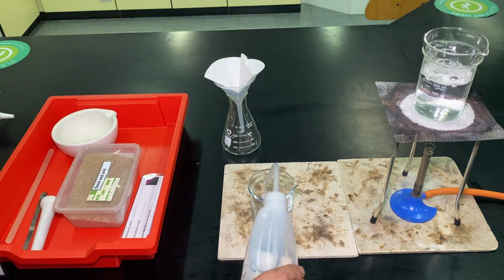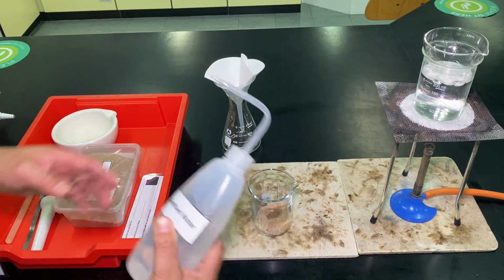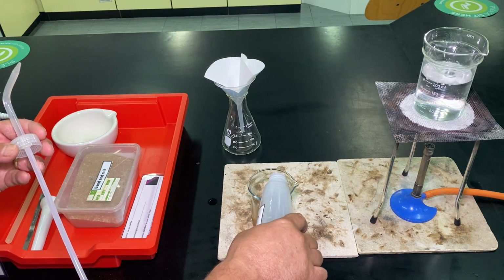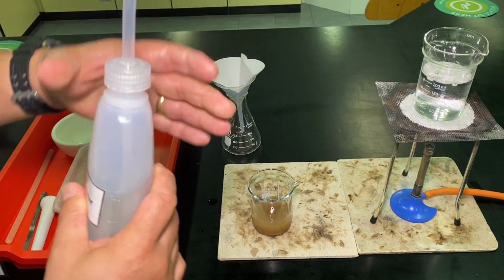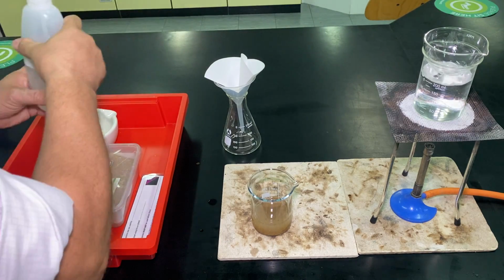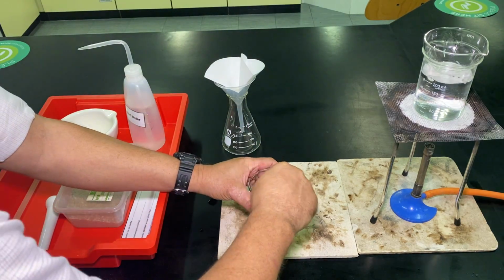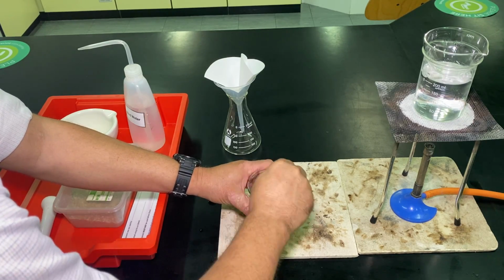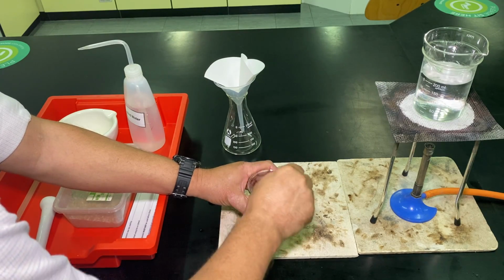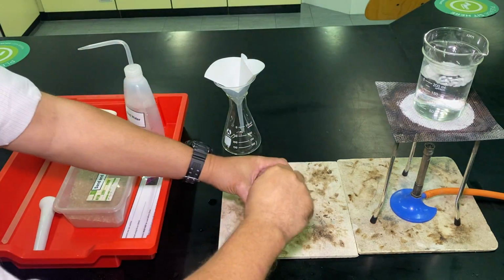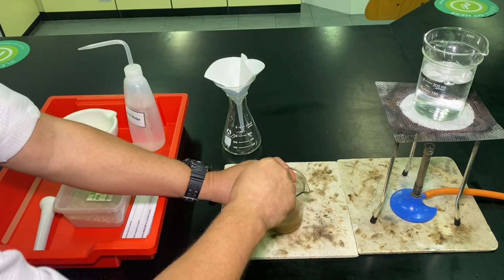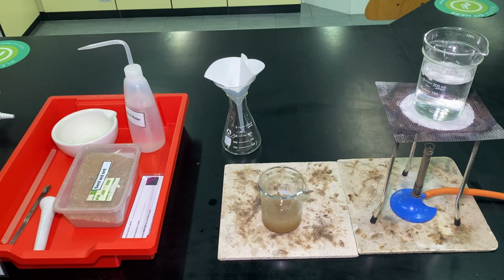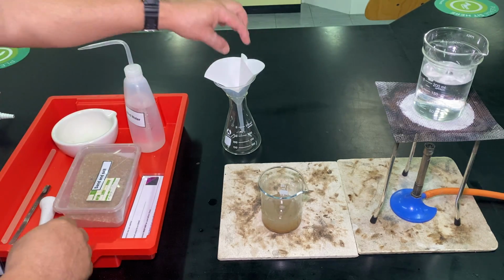Right, so we're then going to pour in the distilled water. I think it's a little quicker if we do it that way. And then it's a case of dissolving the crushed salt. So give that a really good stir, and then hopefully we can get the crushed sodium chloride crystals dissolved into the distilled water. And then it's filtration.